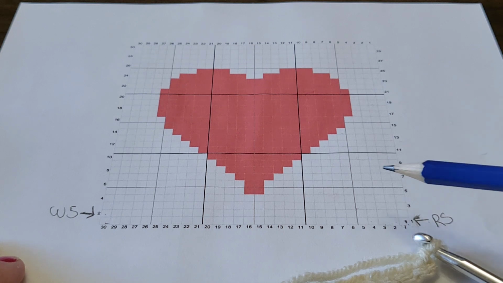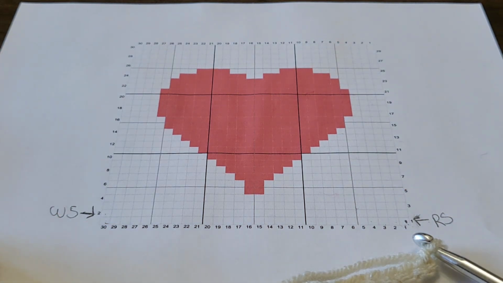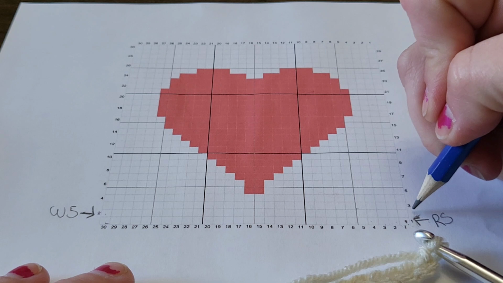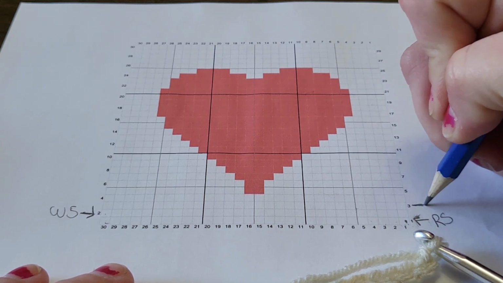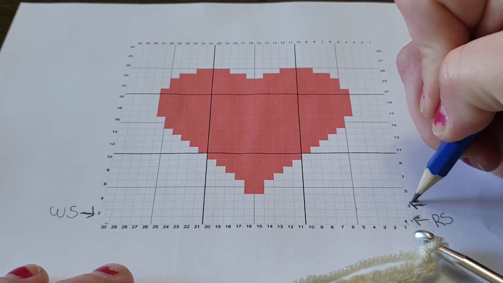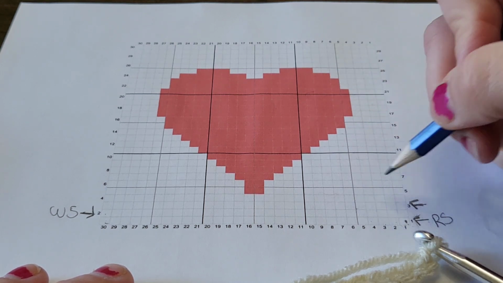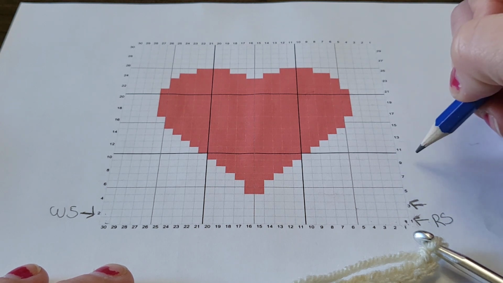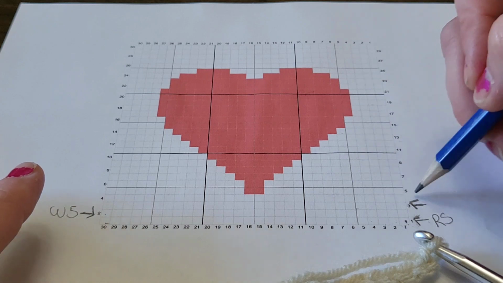Again, if you're left-handed, it's the opposite. So you read your graph going from right to left on odd rows and from left to right on even rows.